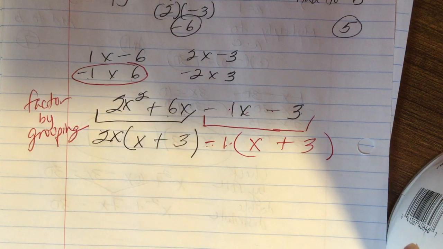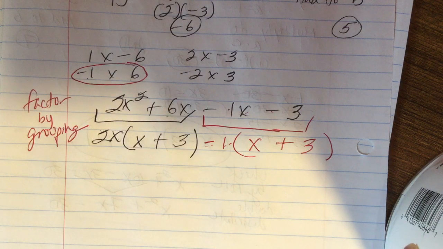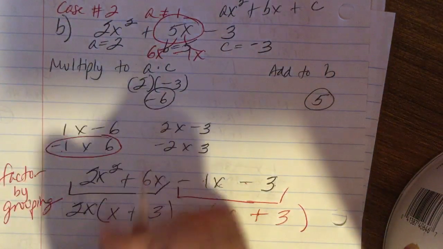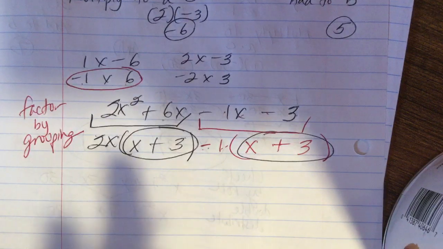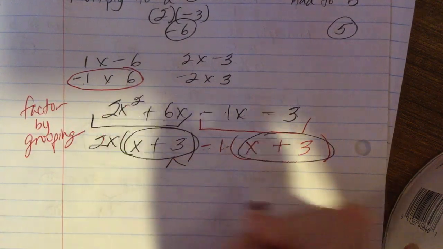And what you're going to notice each time is that we have that common term. We have x plus 3 in each of these. That's known as your common binomial term.